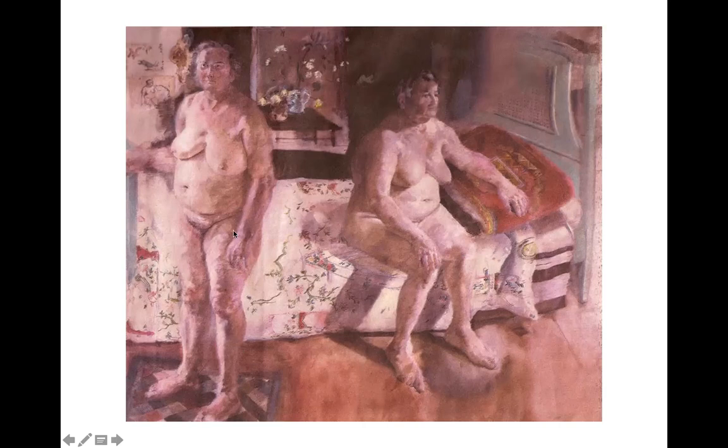So what we're seeing is the drawer working from two different positions. First, he drew the model over here as she was sitting on the bed, and then he moved to the other side of the room and drew her standing in front of the bed.